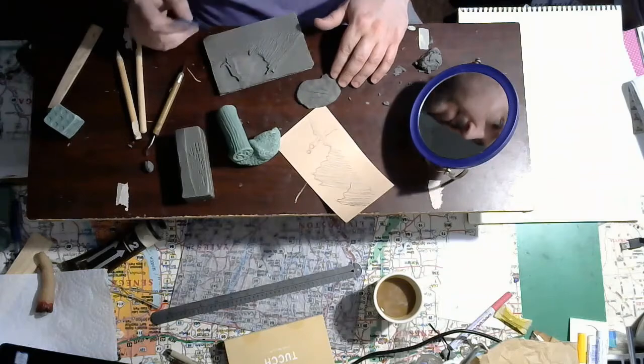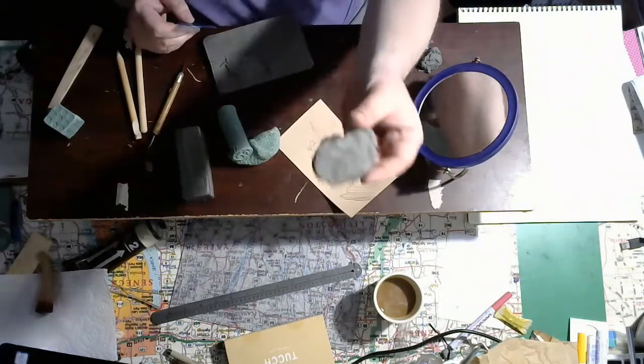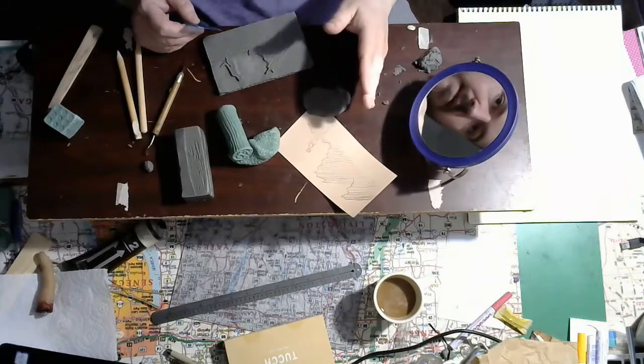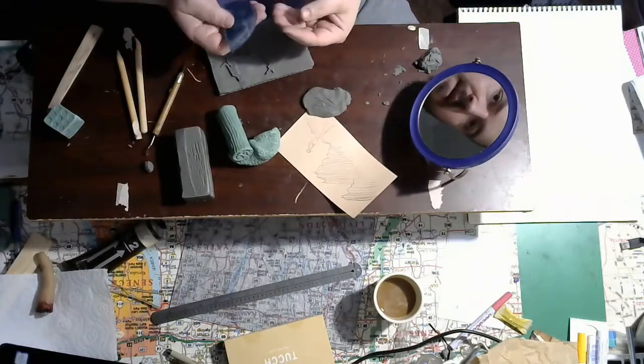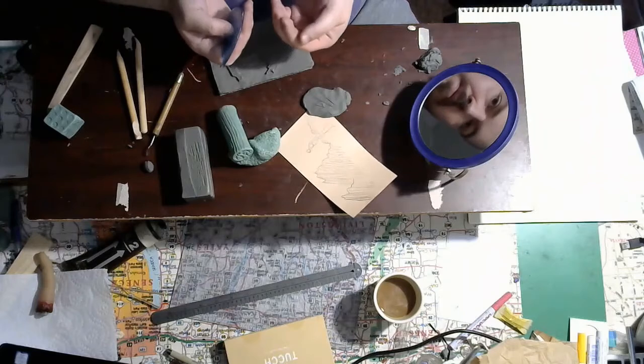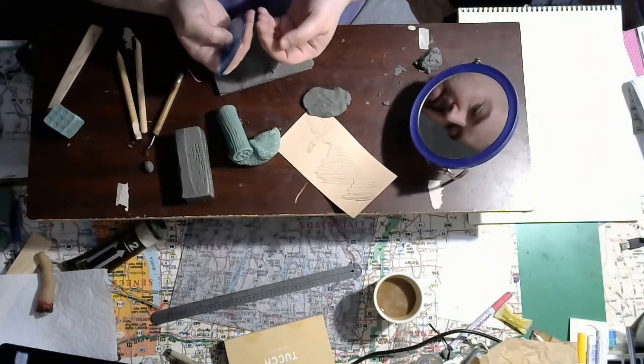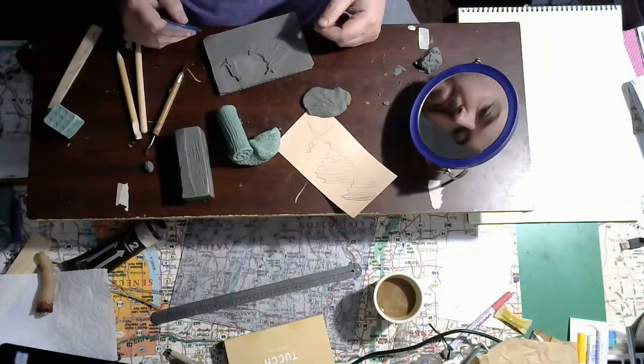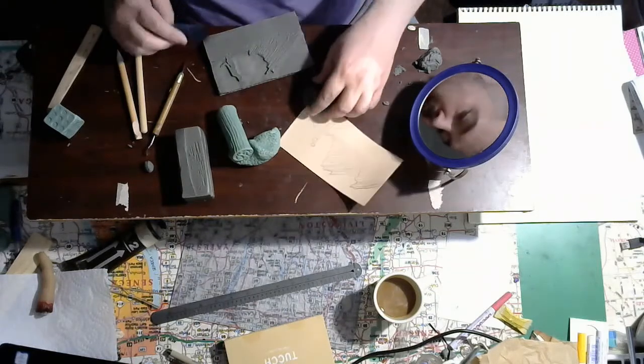Yeah, that's what I'm talking about. That way I get tight, thin lines that are pressed in, that don't have that push up, that raise around the crease that you make. That can happen with the burrs. So I'm going to do that like that.